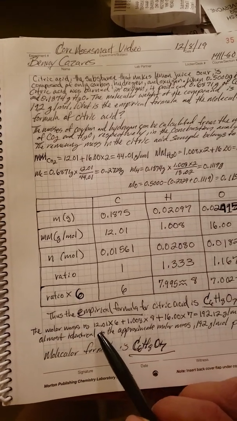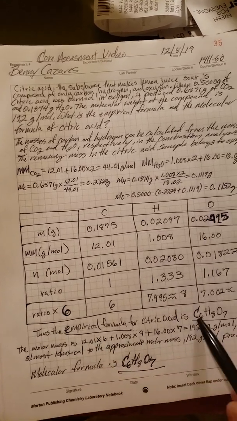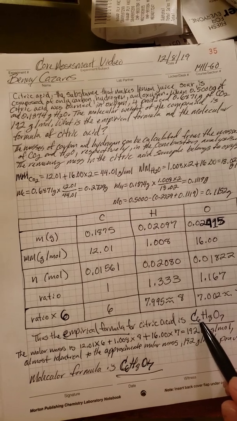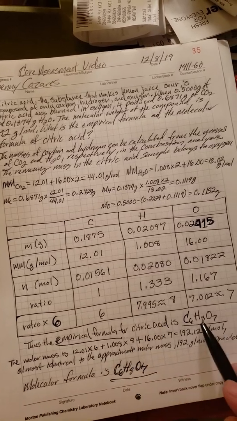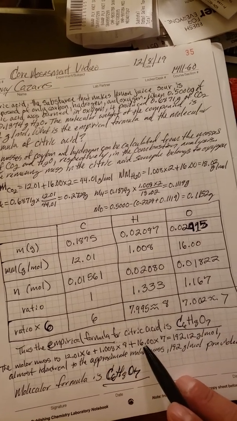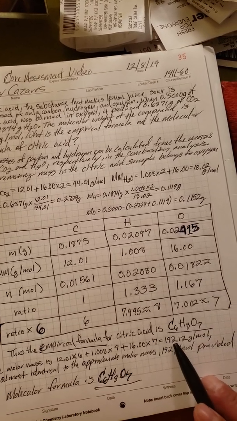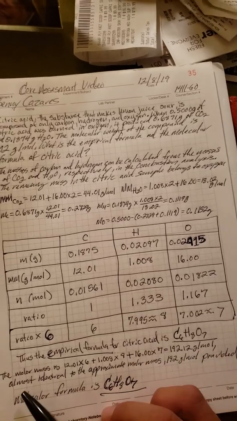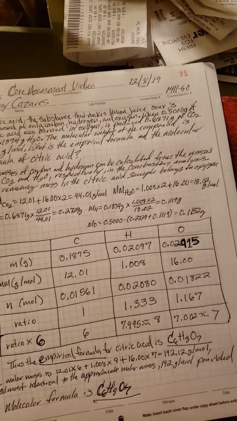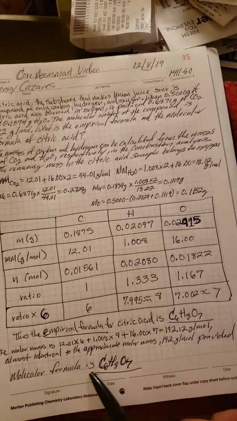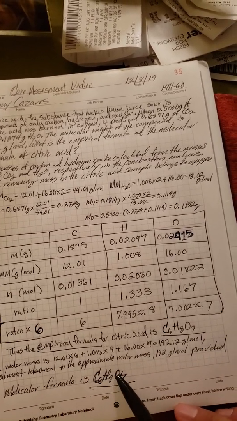The molar mass is the molar mass of carbon times the number of atoms, 6, plus the molar mass of hydrogen times the number of atoms, 8, plus the molar mass of oxygen times the number of atoms, 7, and the figure comes out to 192.12 grams per mole, almost identical to the approximated molar mass provided in the original problem. Thus, the molecular formula is the same as the empirical formula, C6H8O7.